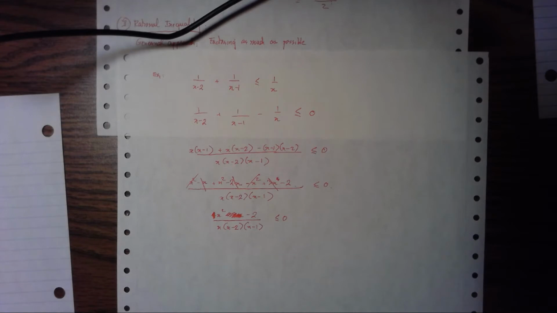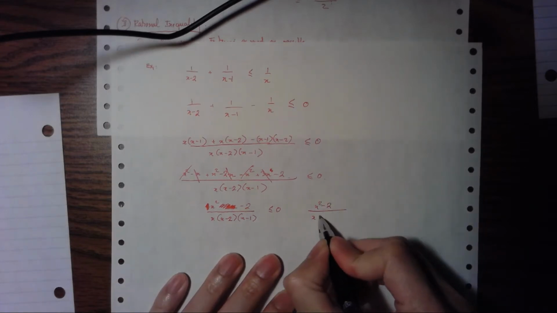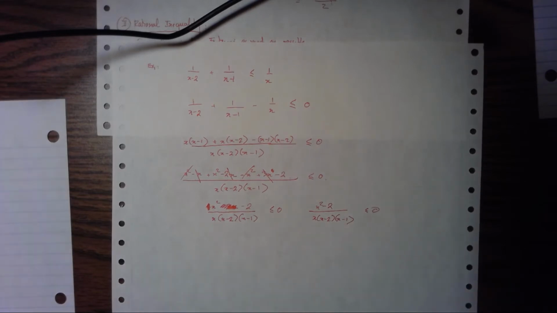Alright, so let's rewrite it. You have x squared minus 2 over x minus 2, x minus 1, that's less than or equal to 0. Okay. So everything must be in factor form, right? The bottom is in factor form already. But can we factor the top one?